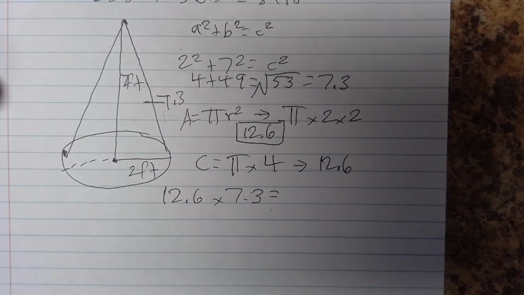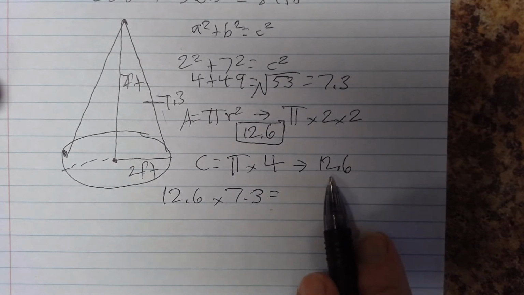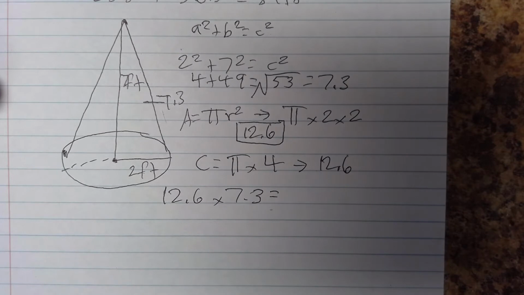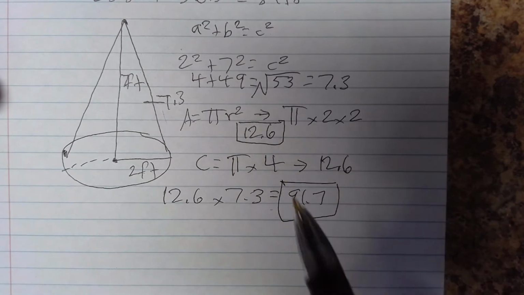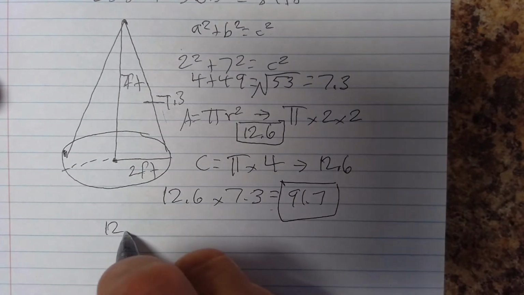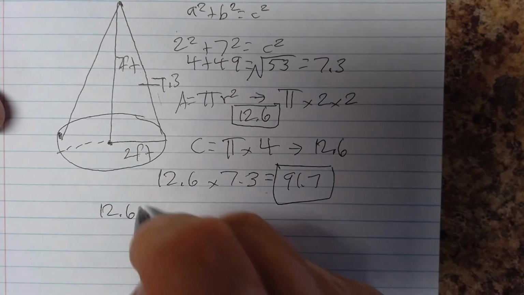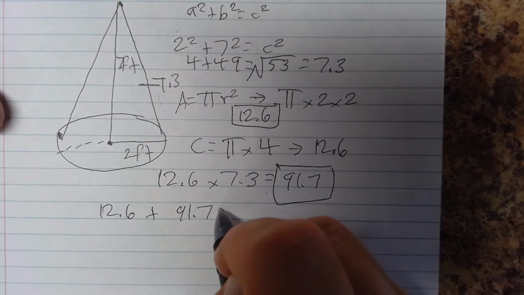Interesting that the area of the circle and this original area is the same. Circumference and the area are the same. That only happens when you have a radius of 2, I believe. Might be some other situations where it happens, but they're pretty rare. 91.7. The two answers that we add up now become 12.6 and 91.7.